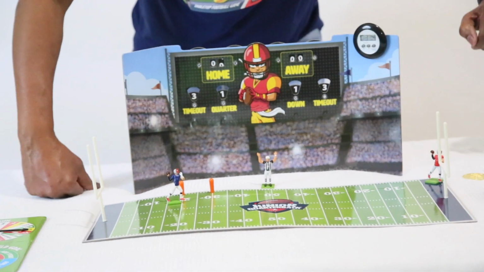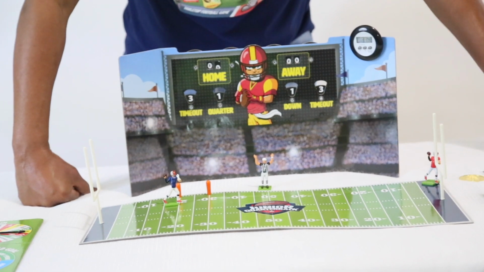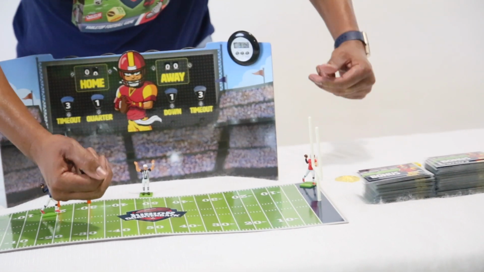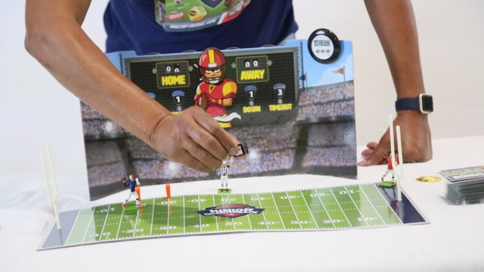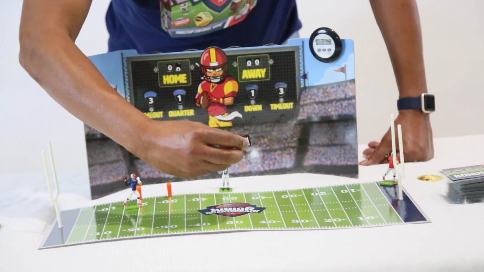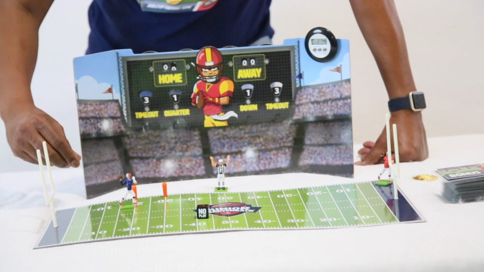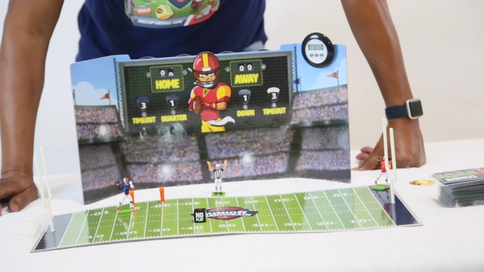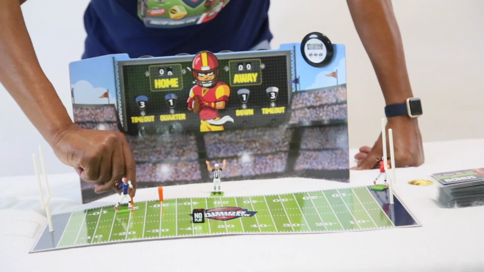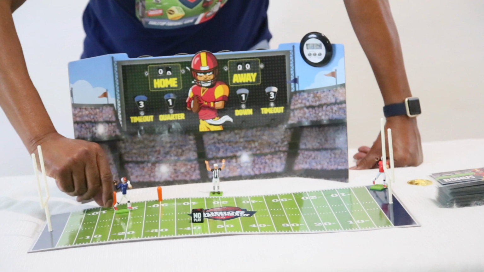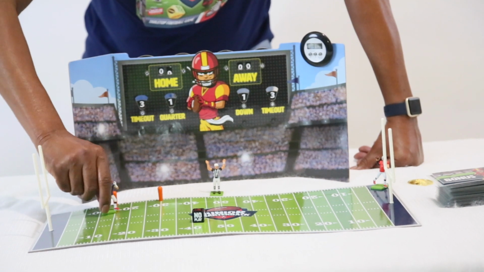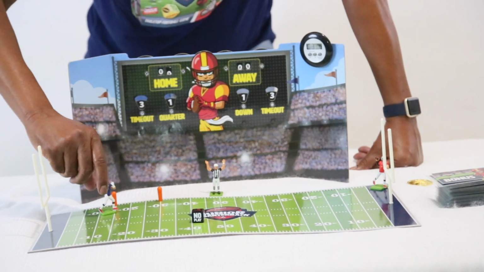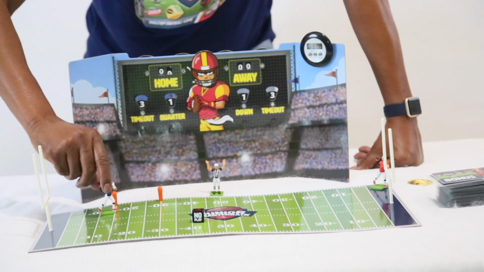Before that offensive player can move his man, the defensive player rolls the defensive dice. It lands on -5-yard holding. That indicates that a holding penalty was called on the offensive player and he has to move back 5 yards along with the quarterback figure. So instead of 1st and 10, we're now facing 1st and 15.